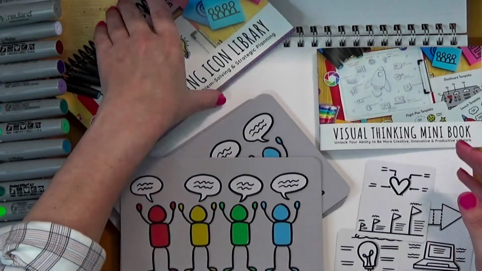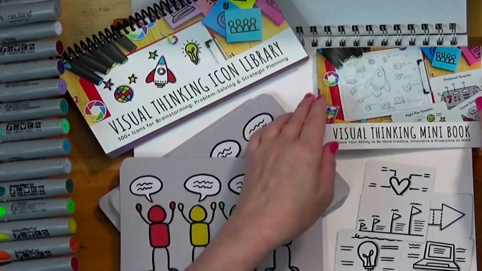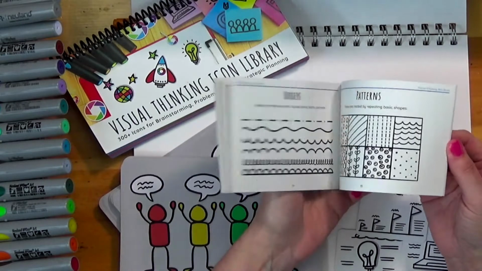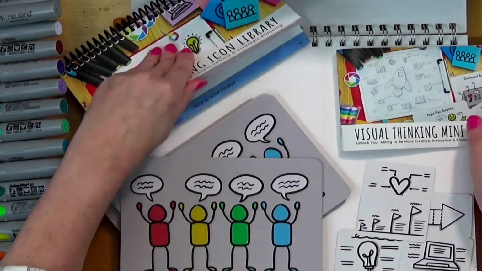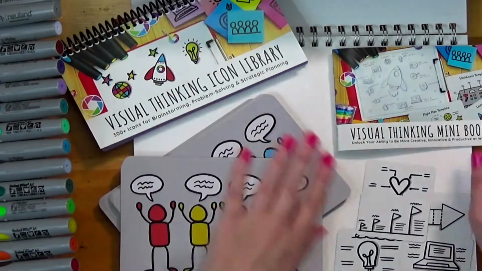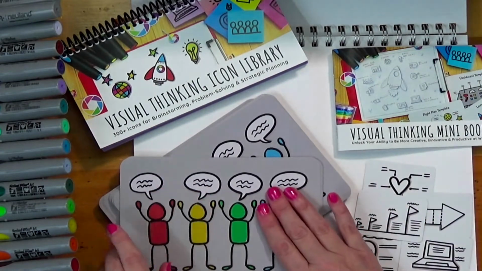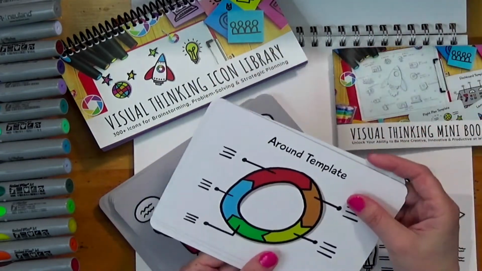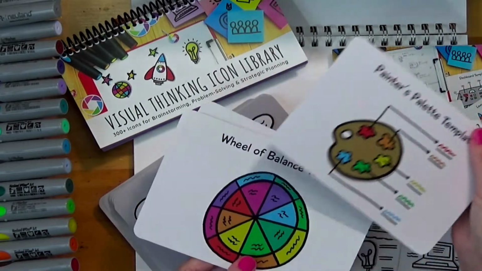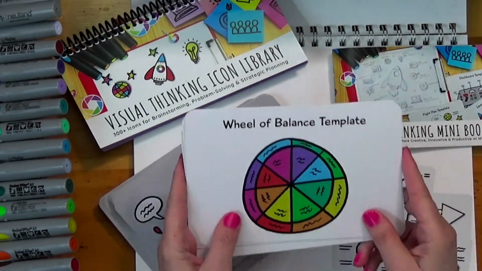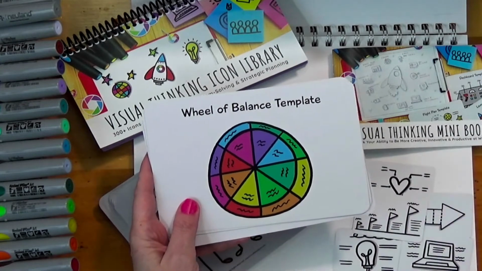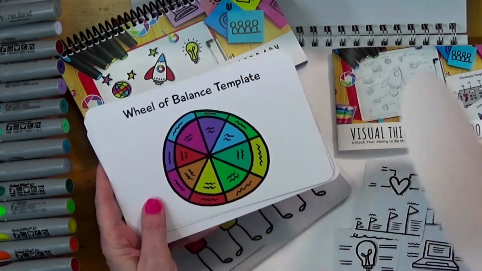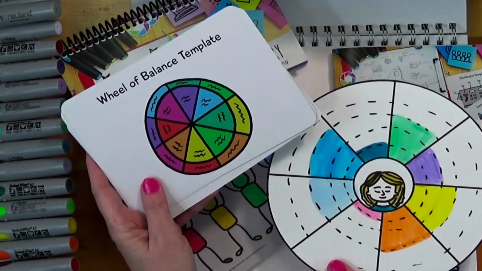Today's lesson is based on our new training materials where we've created this new visual thinking mini book, as well as our icon library mini cards, and then our big idea cards. And our big idea cards are visuals that help you get a framework for starting your idea. So today we're going to use this Wheel of Balance template to create our own wheel of life.